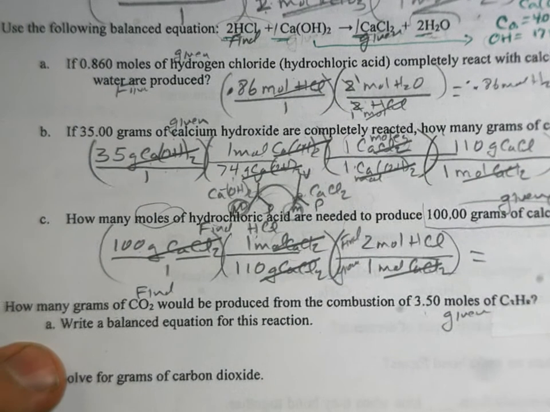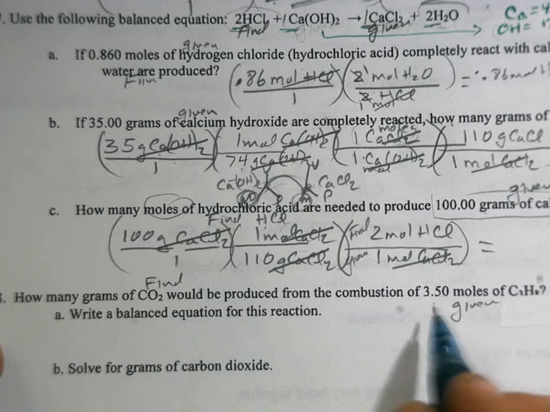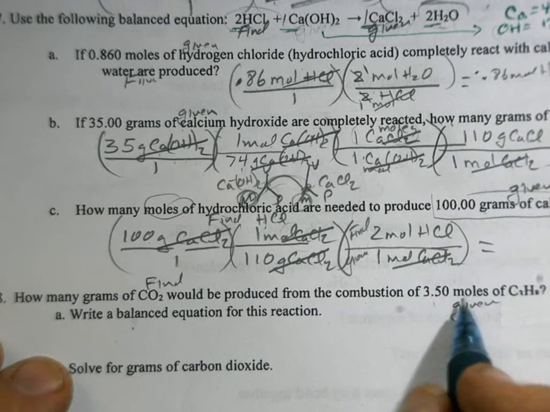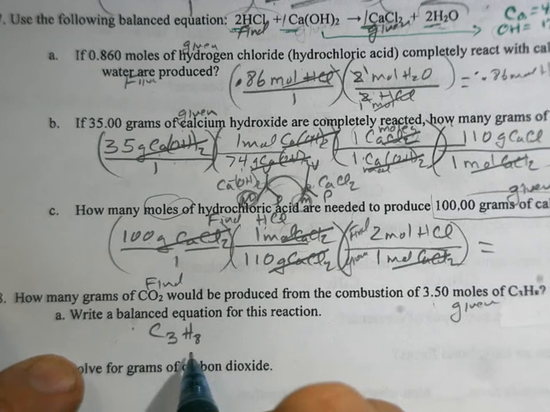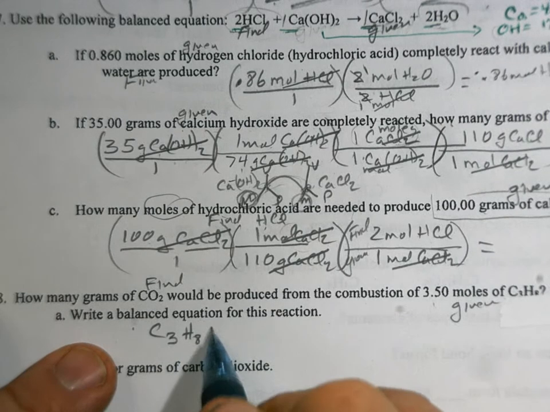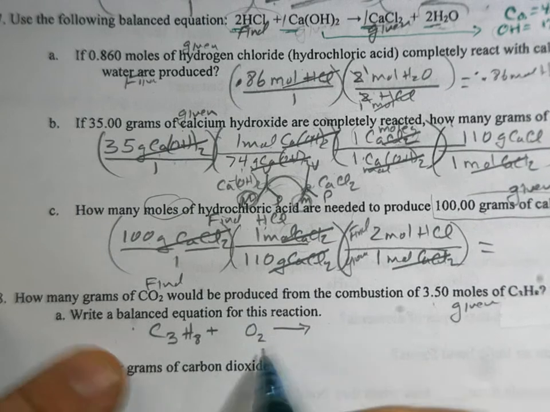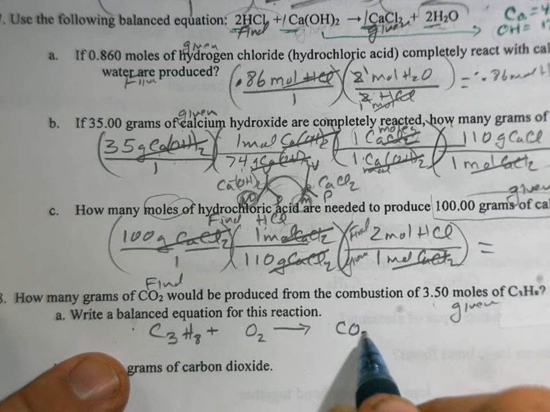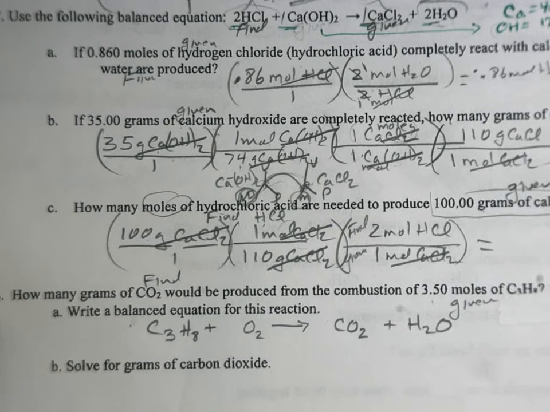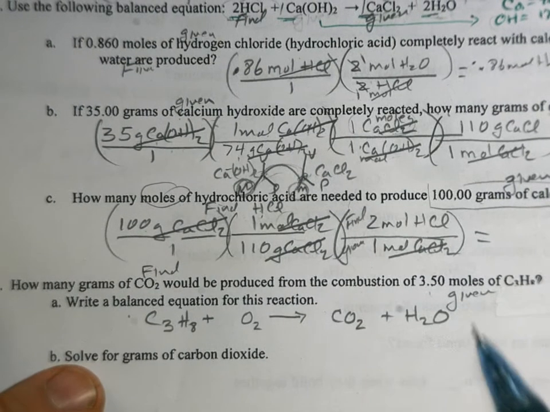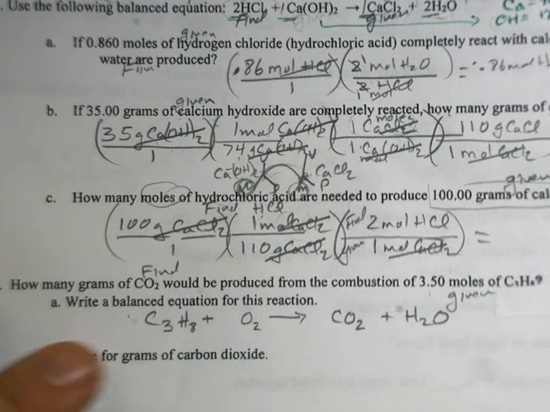Oh, okay. So first off, well, first we got to balance the equation. So we have C3H8. Now this is going to be a combustion reaction, so we got to add some oxygen, O2. That's going to change into carbon dioxide plus water. So that's what you get in a combustion reaction. And let's see. So first off, we're going to do the oxygens last. That's the trick when you do a combustion reaction.